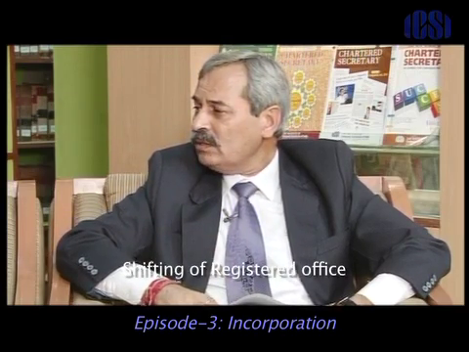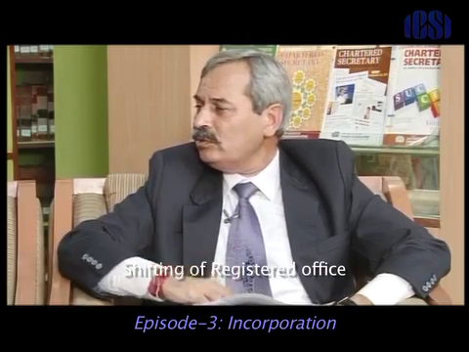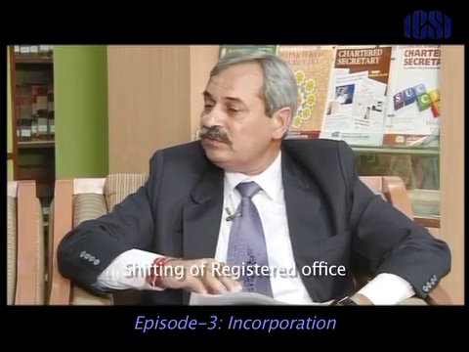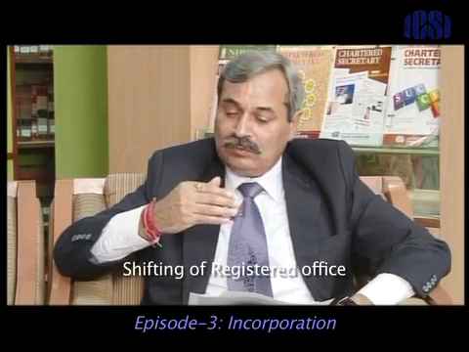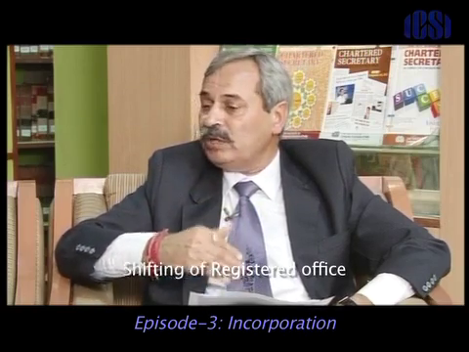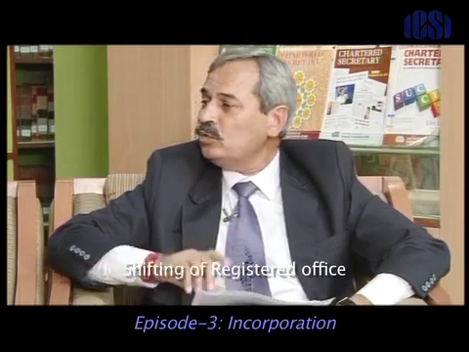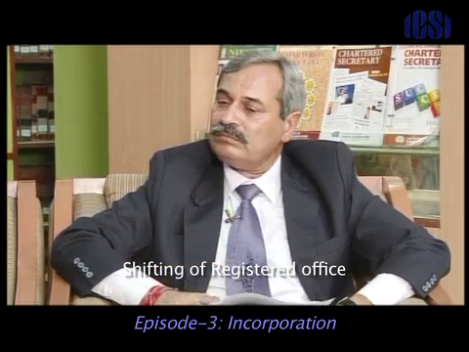Shifting of the registered office has different versions. One, within the city you want to shift the office, then just pass a board resolution and shift it. It is over. You want to shift the office from one place in the city to outside the limit of the city, then you have to pass a special resolution.